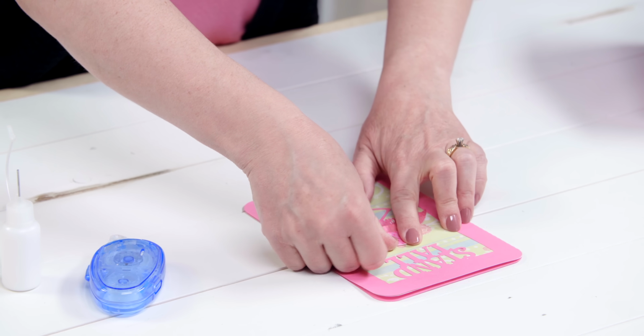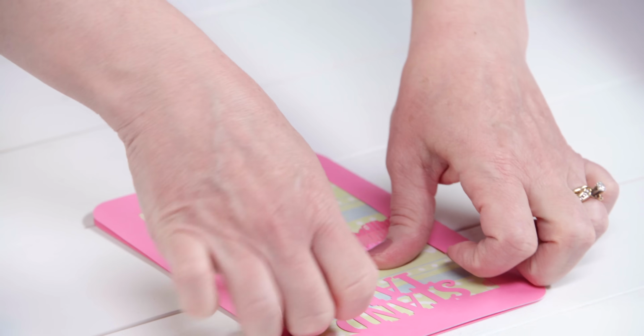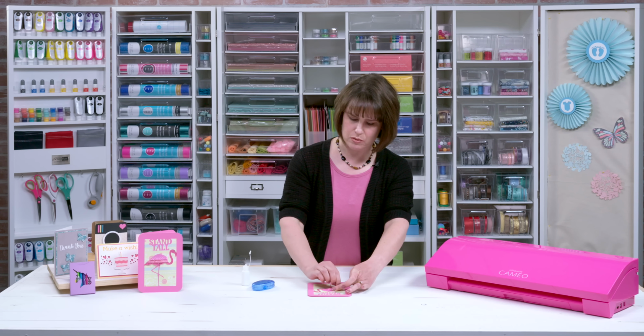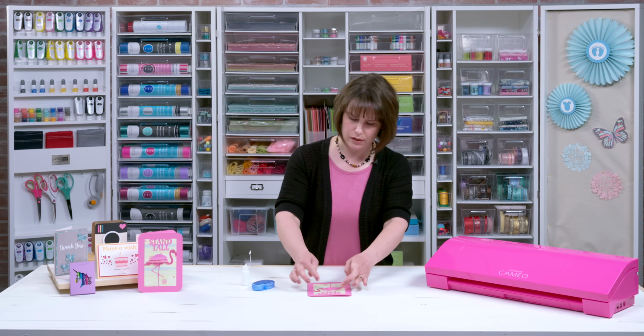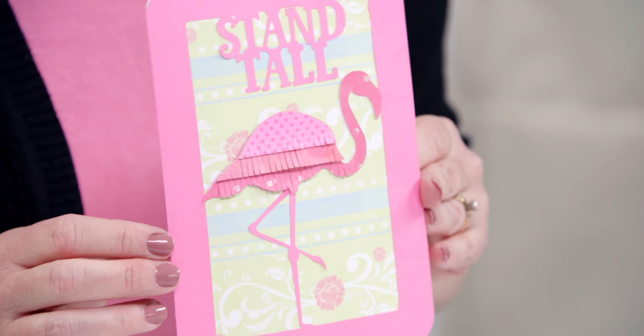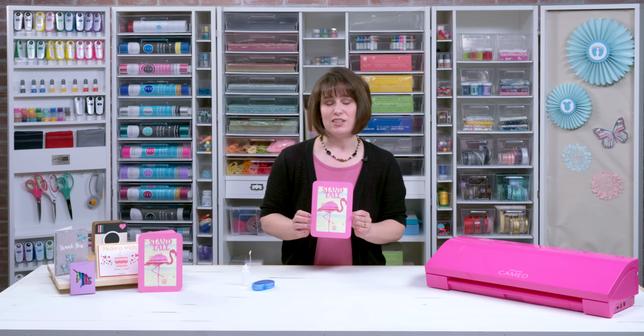And I would probably press and hold that for a little bit just to make sure it sets really well, and then lift those little fringe bits up again once it's completely dry. But then you've got this really fun textured card that we created completely from scratch. So those are some ways to use and modify existing designs to create unique projects.